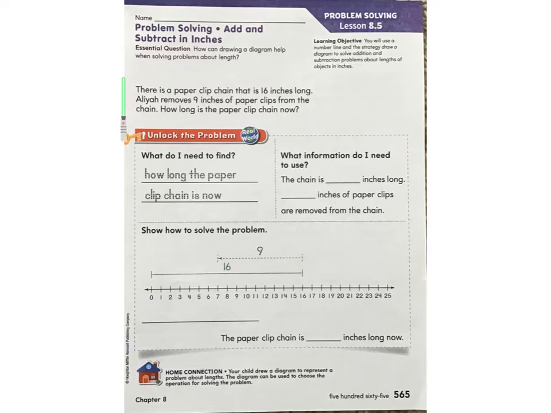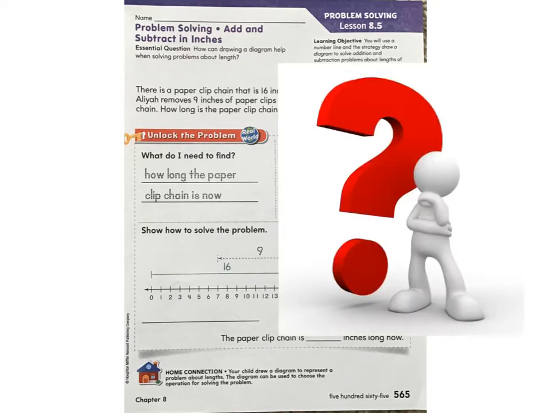There is a paperclip chain that is 16 inches long. Aaliyah removes 9 inches of paper clips from the chain. How long is the paperclip chain now? Let's think about that for a second. What information will we need to utilize to solve this problem?